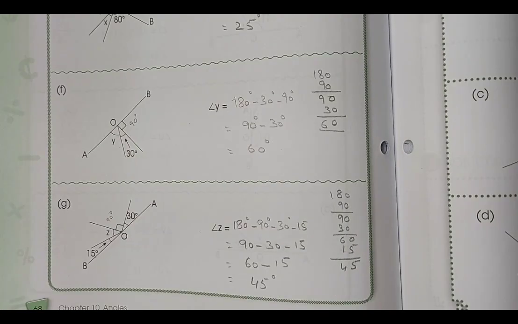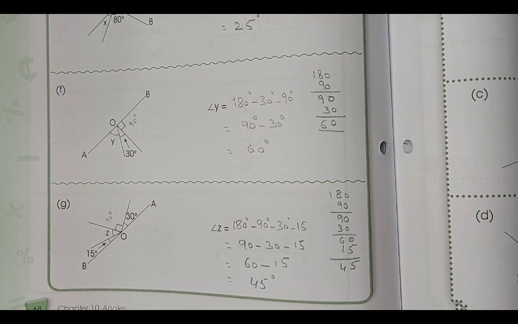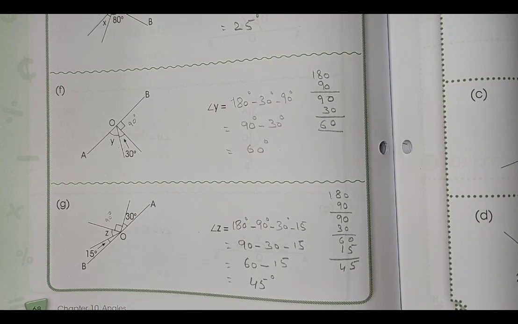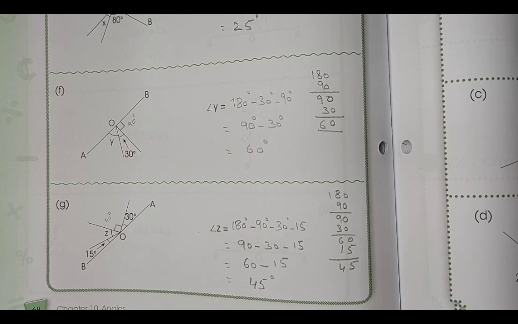Students, this is the last part of your worksheet. In the next video, we will move on to work it out that is related to the angles at a point. Okay, follow me in the next video.